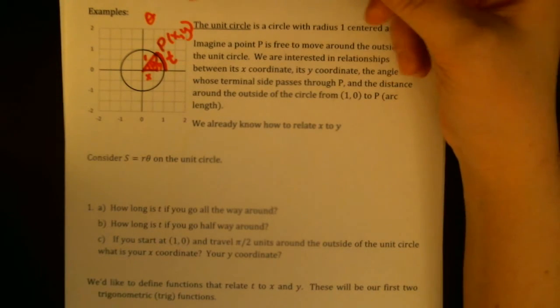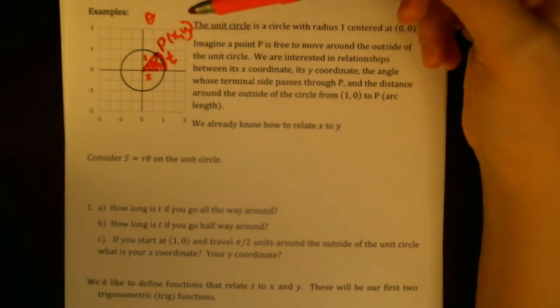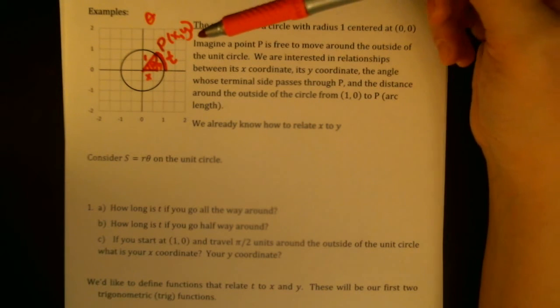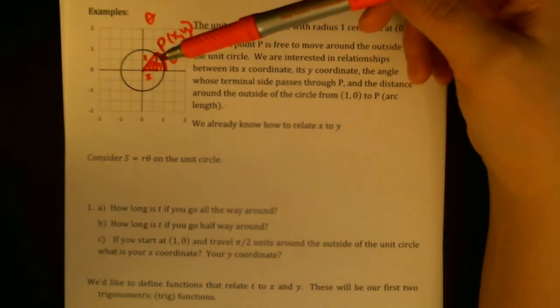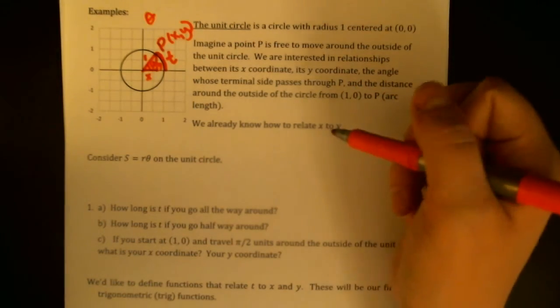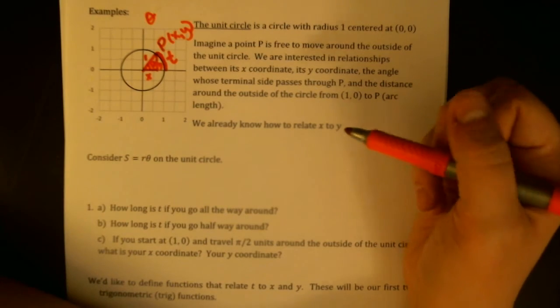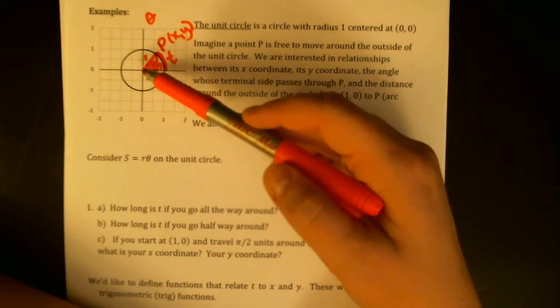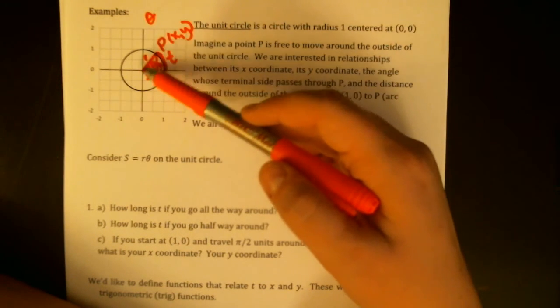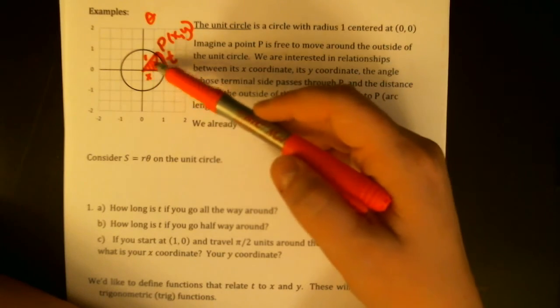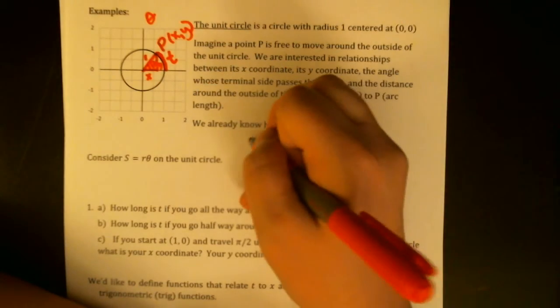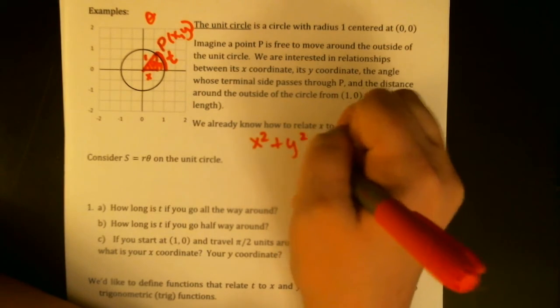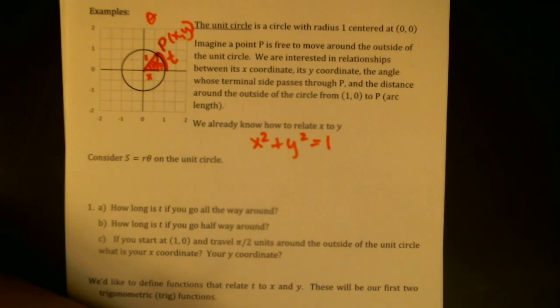So we want to think about relationships between X and Y and theta and T. First we can say the relationship between X and Y, because we actually already know that. We know that if we're on a circle of radius 1, our point (x, y) is always exactly 1 unit from the origin, which means this triangle will always fit the Pythagorean theorem: x squared plus y squared equals 1. So we do have a really nice relationship between X and Y already built up, and we're not taking that away.